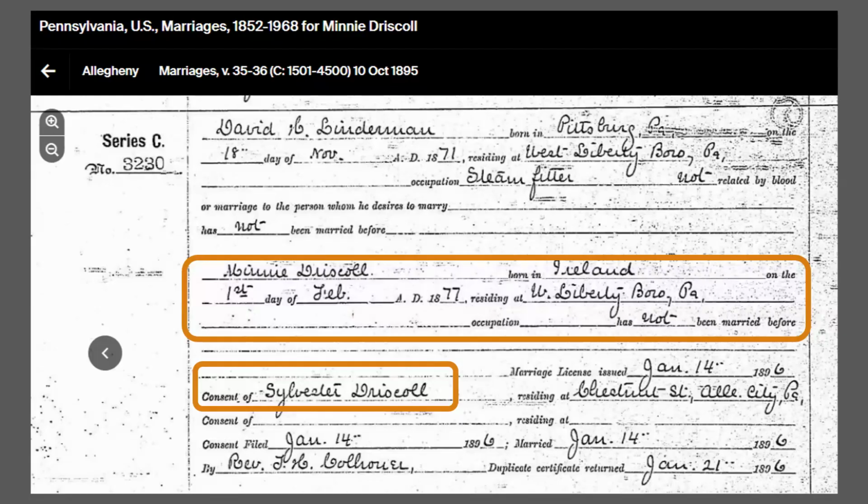Now here's the one where I couldn't find the entry I wanted, but I can tell you about it. I was doing this for a friend, and here's her great grandmother, Minnie Driscoll, born in Ireland in 1877, living on the edges of Pittsburgh, Pennsylvania. Getting married, she's 19. At this point, the age to get married was 21. So she gets married with the consent of Sylvester Driscoll.